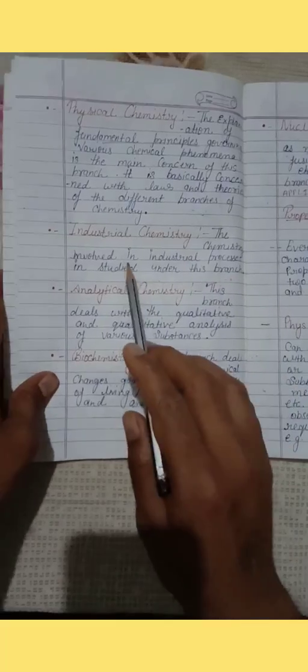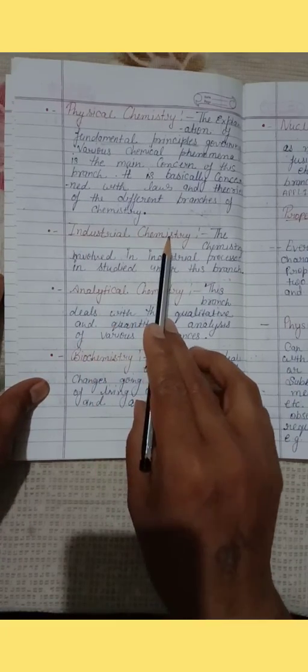Next one, industrial chemistry. Industrial chemistry is a very beneficial branch of chemistry, because we study various types of industrial processes in it, by which we can make various commercial products, like crude oil gives us petrol, diesel, and so many organic compounds. More than 2 lakh compounds are prepared by different methods used in industries, plastics, and various types of polymers. Those are formed in industry.